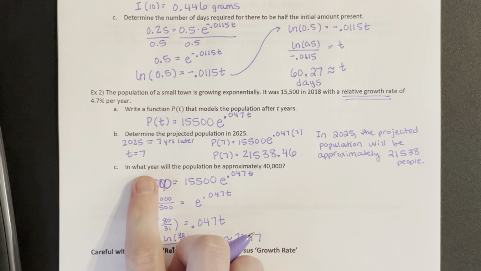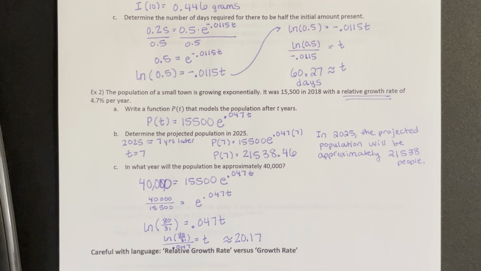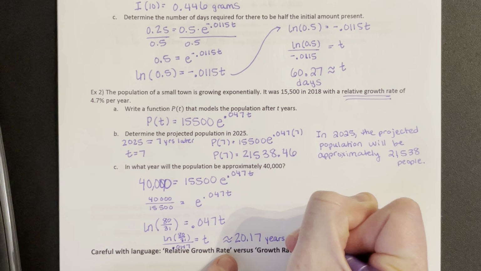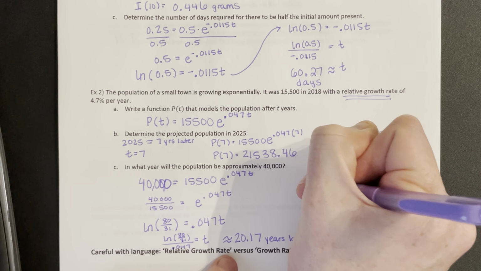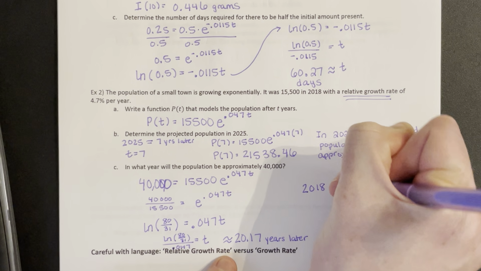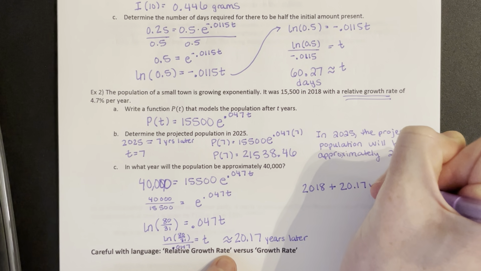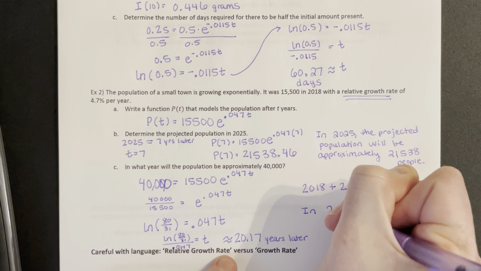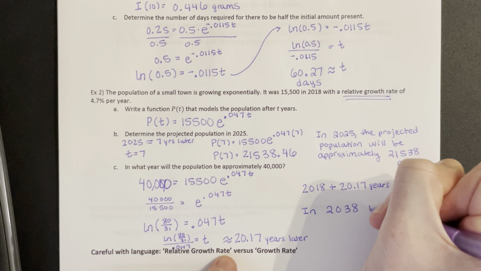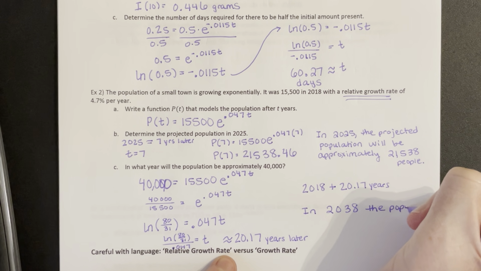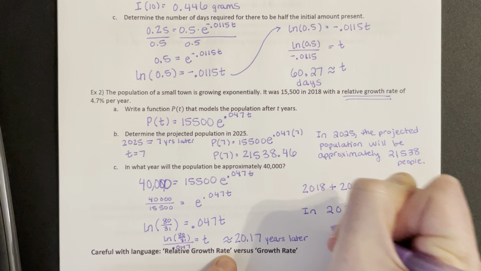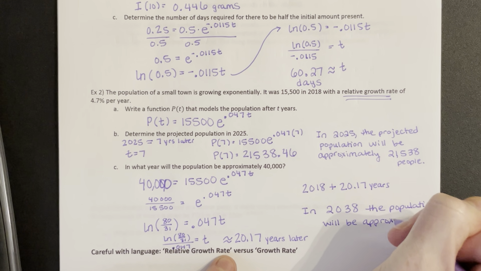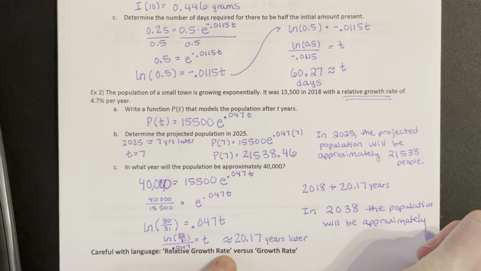If it's asking in what year, it didn't want us to say 20.17. That's how many years later we have. So if we started out with 2018, plus 20.17 years would be in 2038, the population will be approximately 40,000.